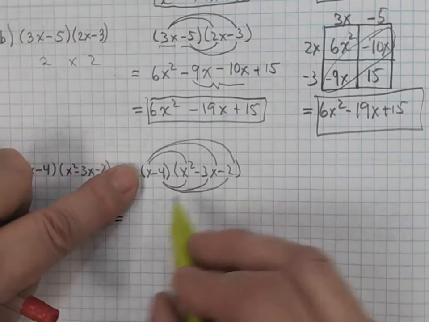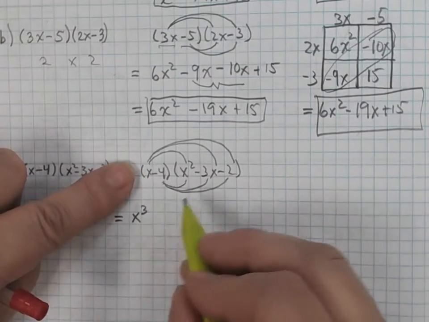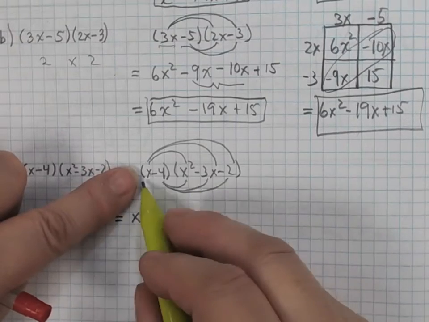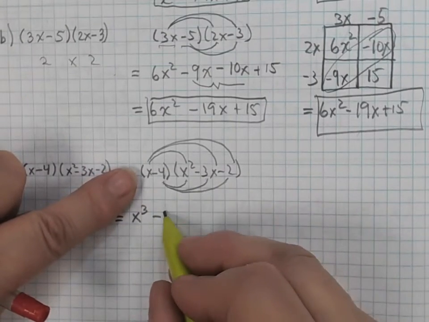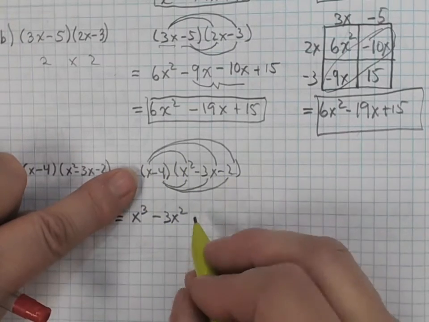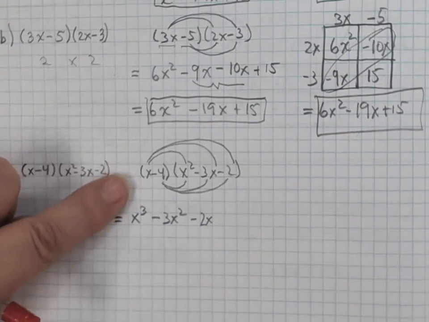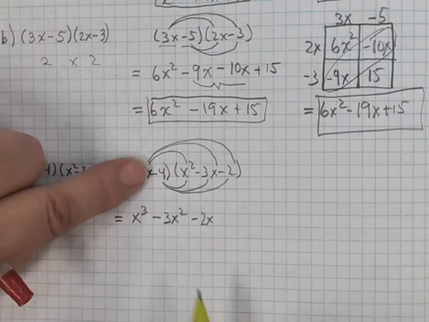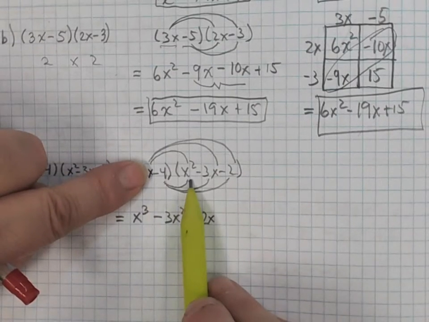All right, so let's begin. x times this polynomial. x cubed minus 3x squared minus 2x. All right, the next one, negative 4x squared.